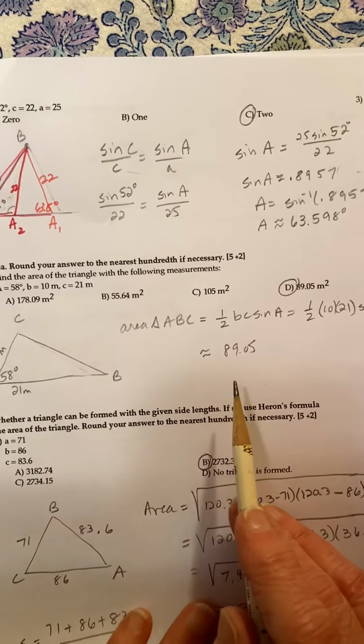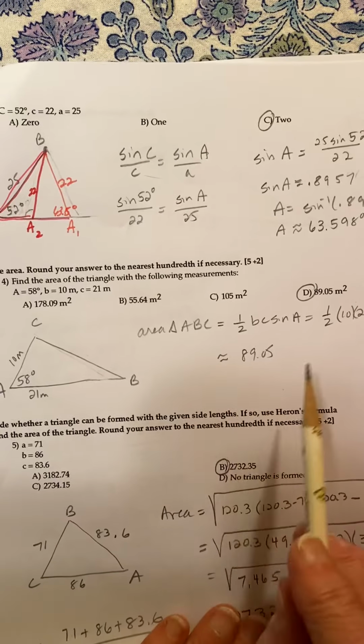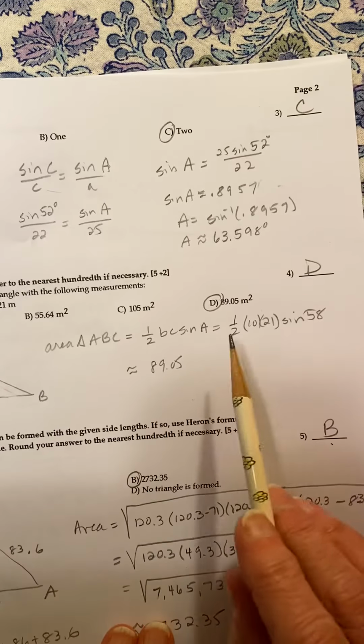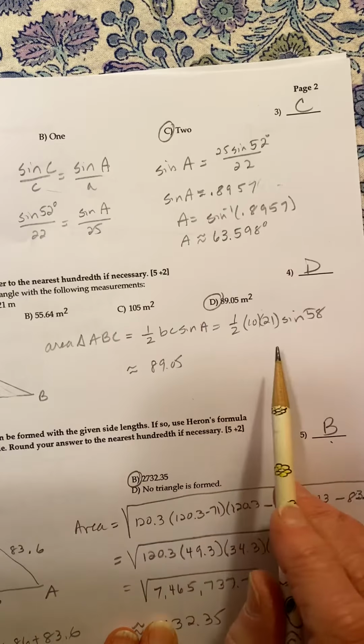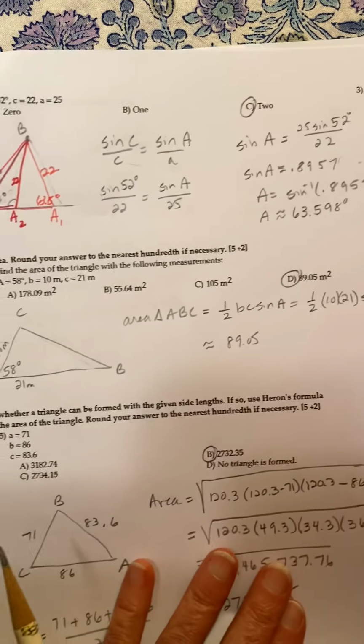This problem, there were generally not problems with it. You guys, I think, largely got D as the correct answer. You're plugging into the formula correctly.